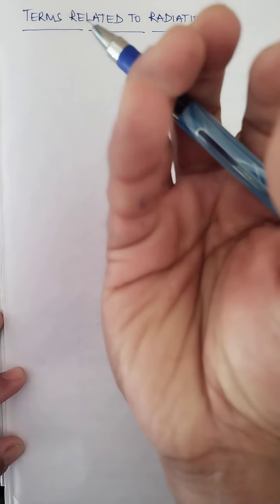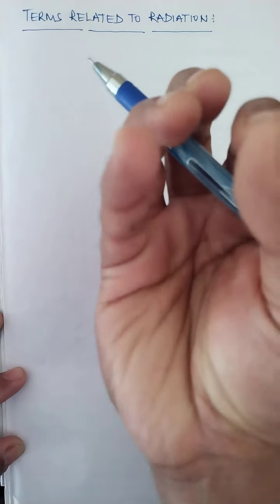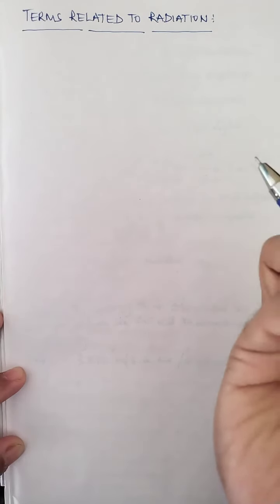In the same way, an electric bulb also gives radiation. It gives light, but in the form of heat also. And this radiation which is received from the electric bulb is also thermal radiation.